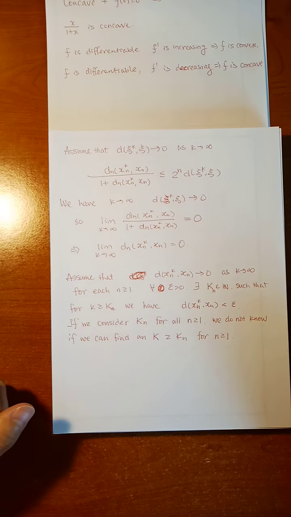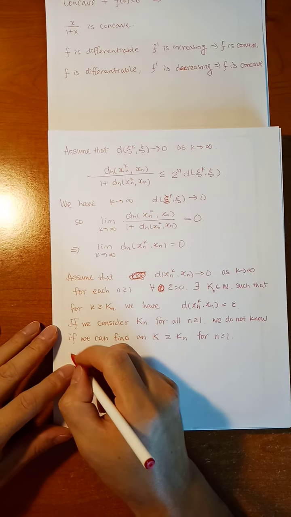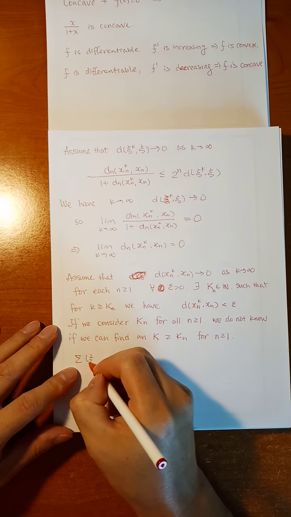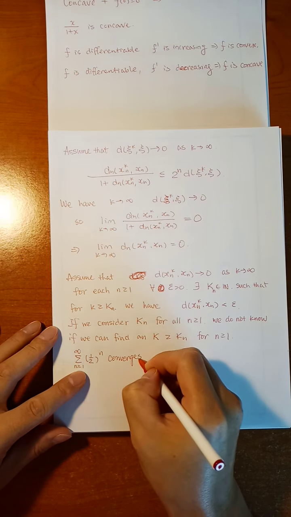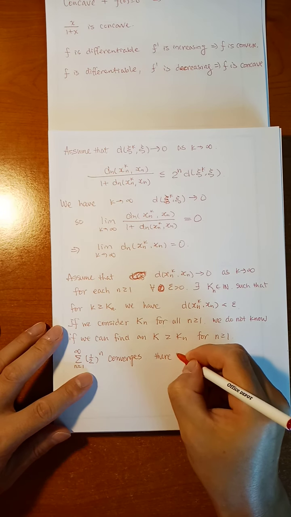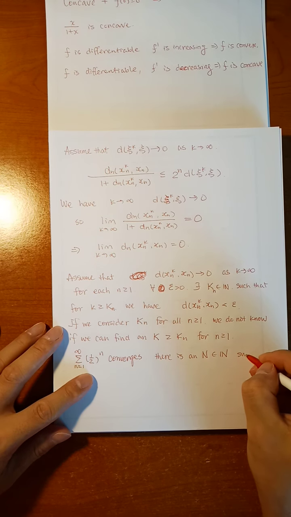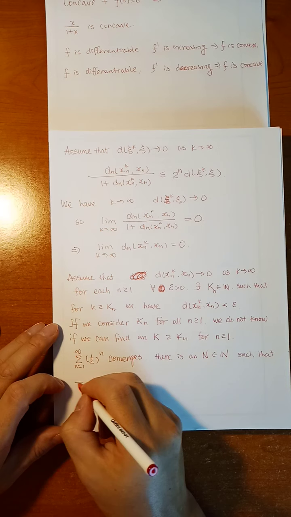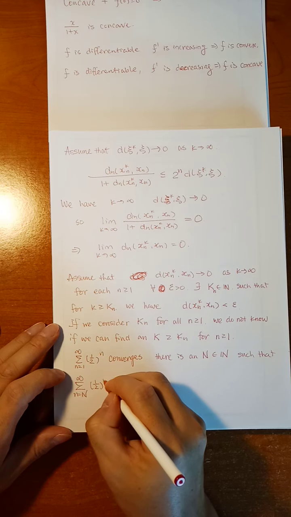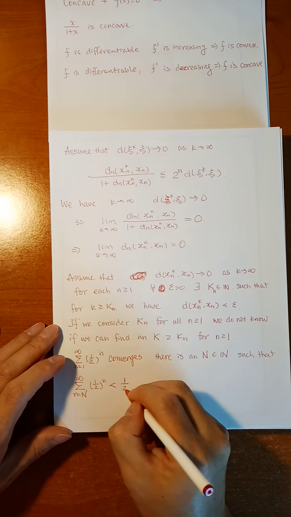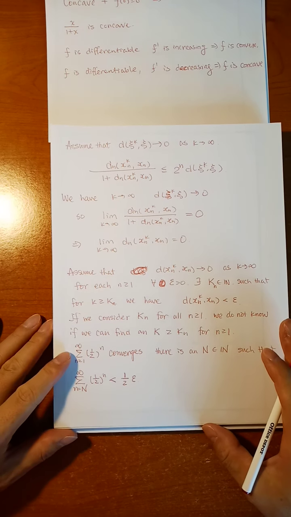Okay, so that's the place where this 1/2^n enters. For 1/2^n, we know that the series converges. So there is a capital N in the natural numbers such that the sum from n equals capital N to infinity of (1/2)^n, this tail, is less than epsilon over 2. Okay, it's less than epsilon over 2.